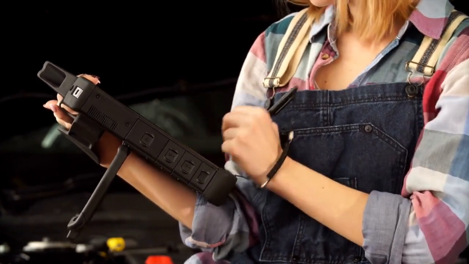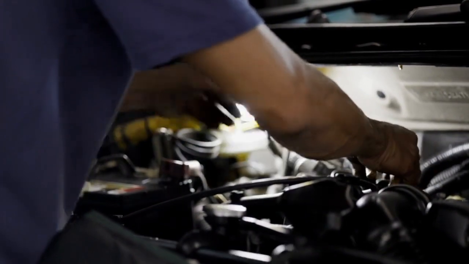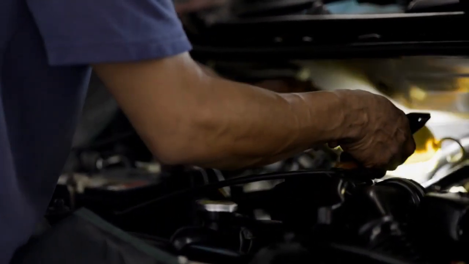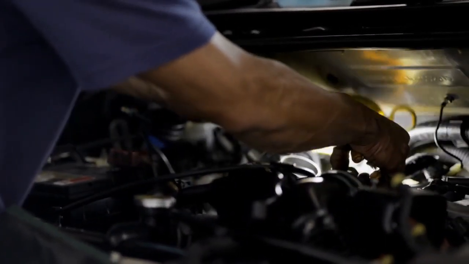OBD II is more advanced than OBD I and offers a greater amount of information and more accurate diagnosis. Additionally, it is a universal standard for OBD systems in the United States and Europe, meaning that the same types of diagnostic information and codes can be used on different makes and models of vehicles.